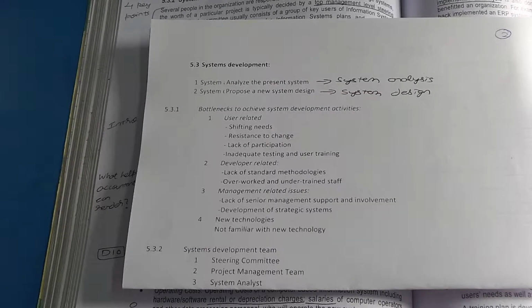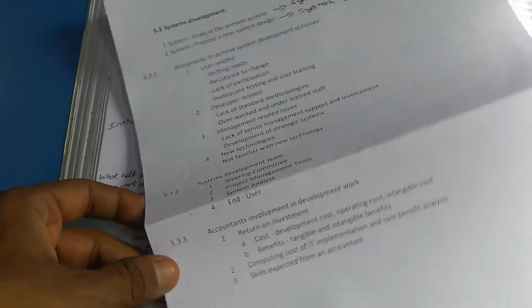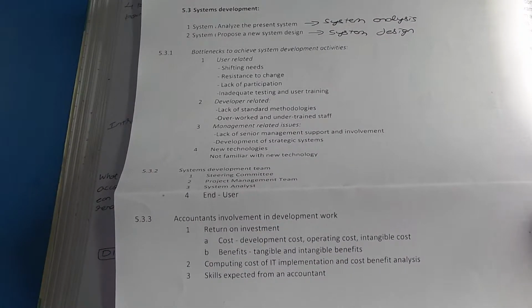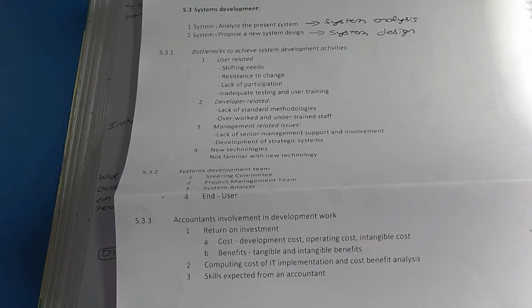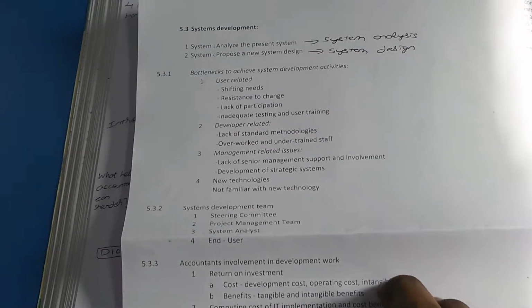So we are done with 5.3.1 and now we'll look at 5.3.2, which is the second topic to discuss under the systems development phase. And here we have the topic of system development team. There are a total of 4 broad categories of people who are involved in the system development. The first one is the steering committee. Steering committee is like the top level of the IT systems team, and it comprises the IT systems head, several directors, technology head, etc.